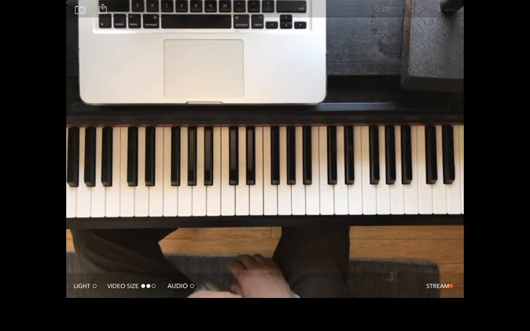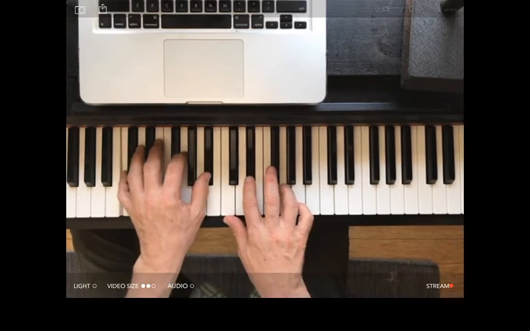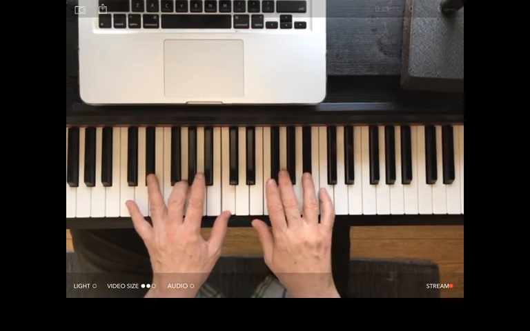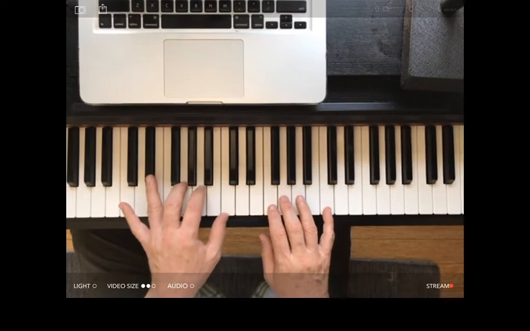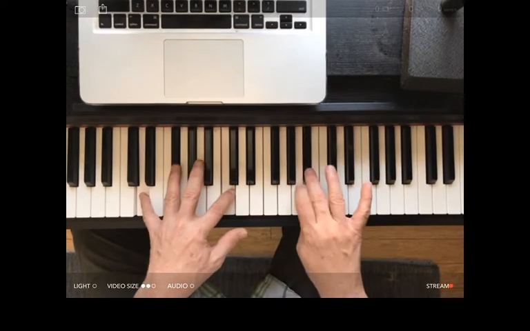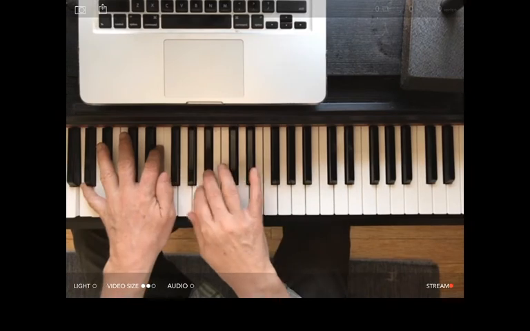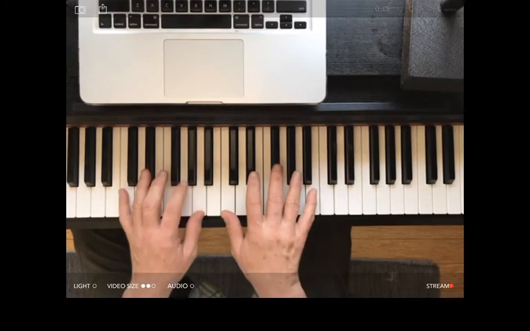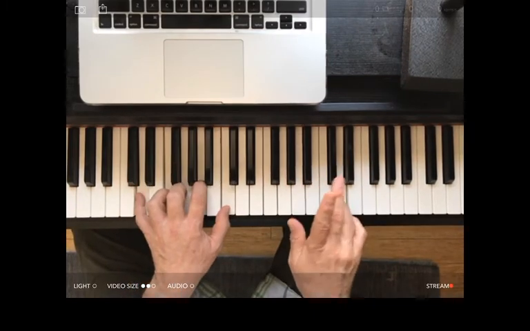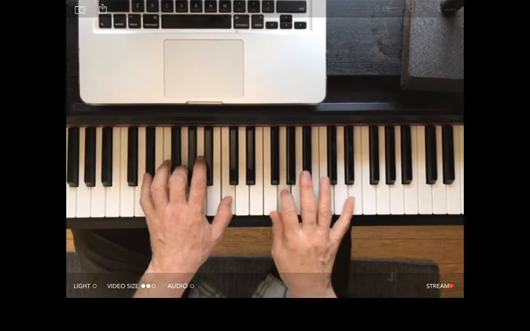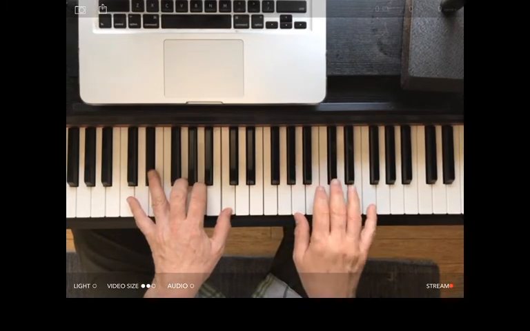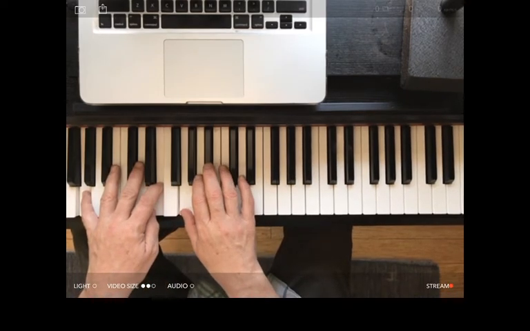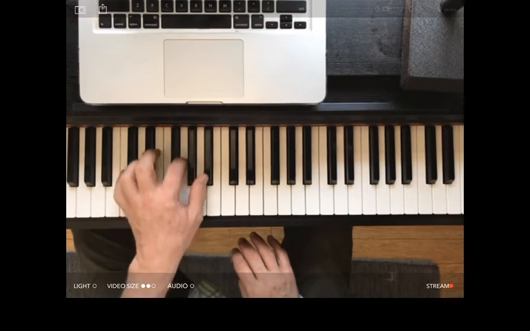Here we go. 1, 2, 3, 4. A section again. 1, 2.